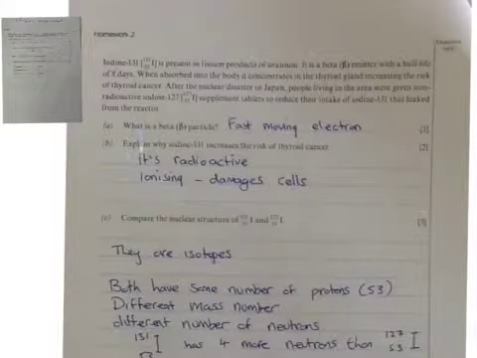So the first question, what is a beta particle? Well, it's a fast-moving electron. Okay, so you can take a punt at fast-moving particle, but electron is the top answer there. It's a fast-moving electron. Explain why iodine 131 increases the risk of thyroid cancer.